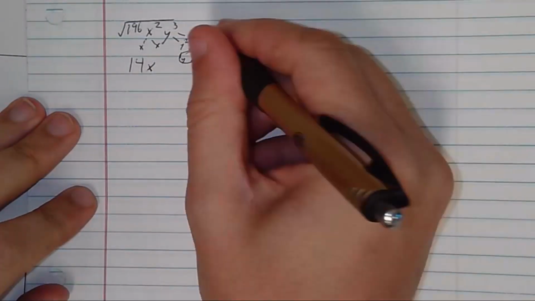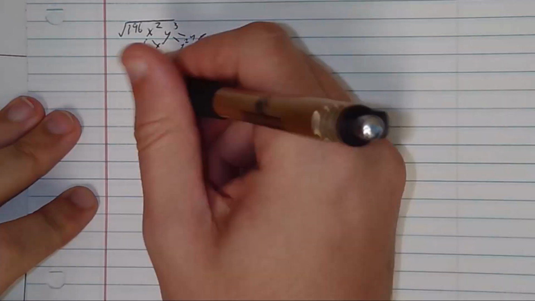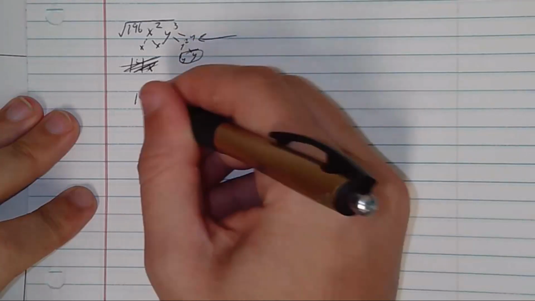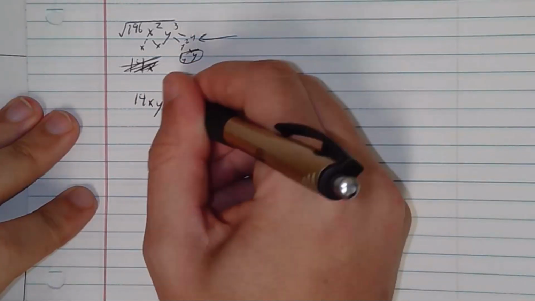So there's one pair of numbers that's exactly the same, and then one leftover guy that doesn't have anything to pair with. So when I write this down, I guess I should bring this down further. We'll have 14 times x times, I had a pair of numbers, so I can write a y on the outside, and what was left on the inside was a singleton y, and we write that down as square root of y. And this is your simplified answer.